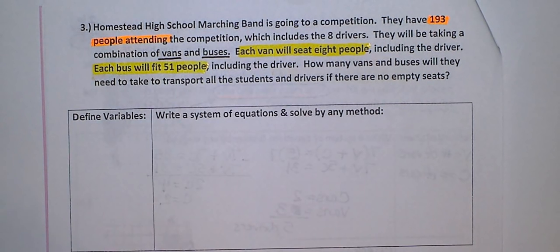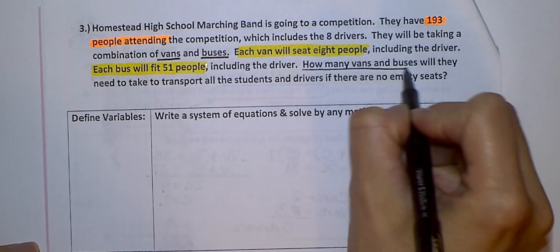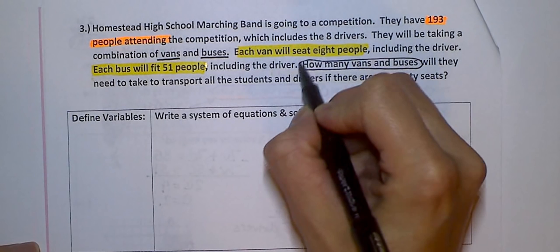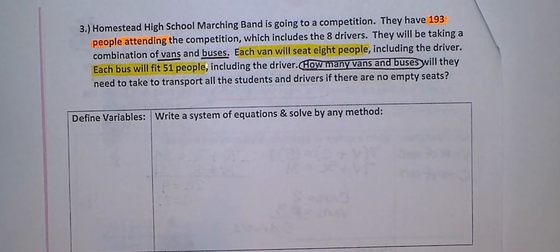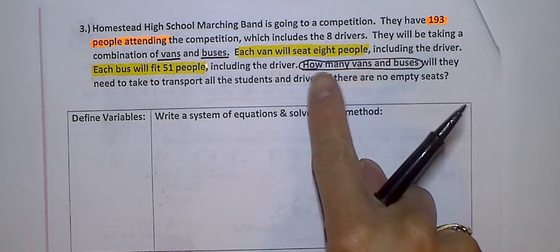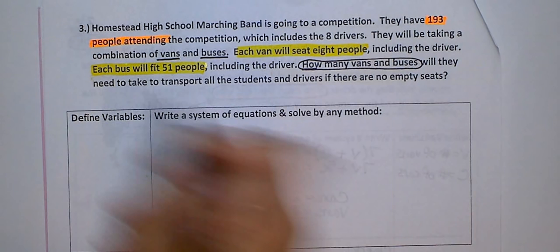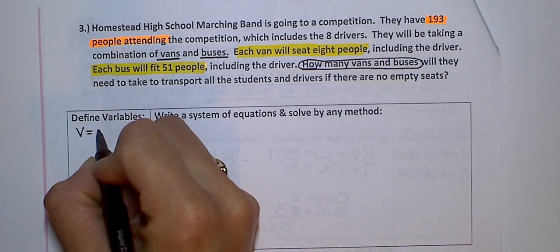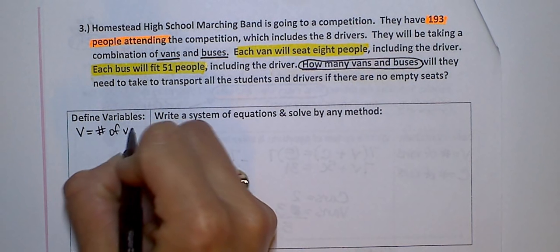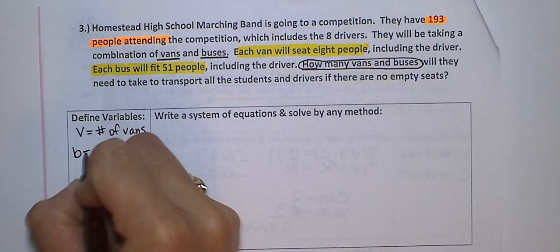So the question is, how many vans and buses will they need to take to transport all the students and drivers if there are no empty seats? So again, the question will often indicate what your variables should be. Okay, so I'm going to say V equals the number of vans and B equals the number of buses.